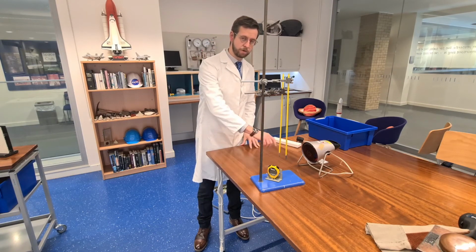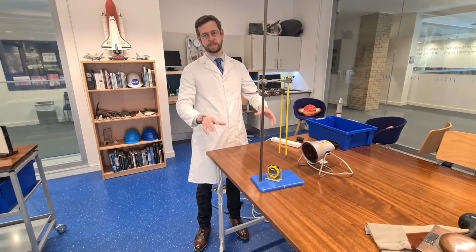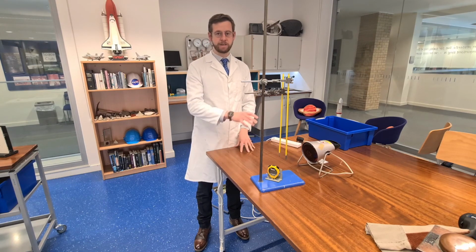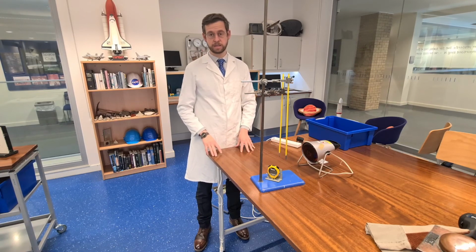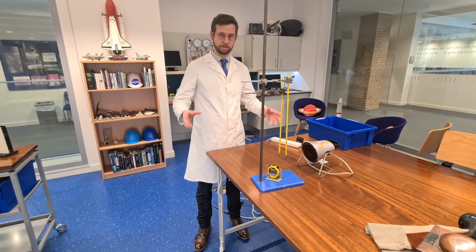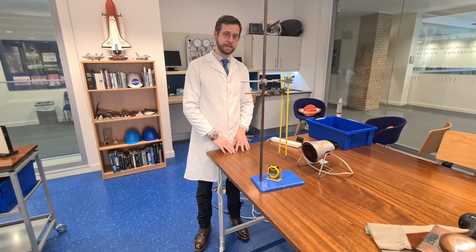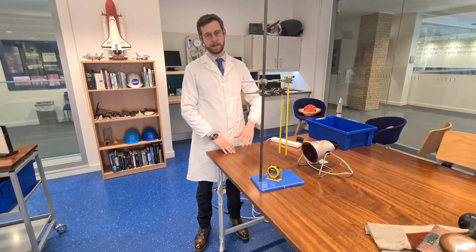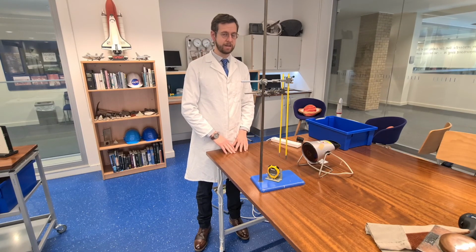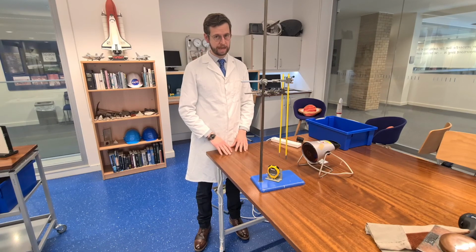So what we're going to do is we're going to watch the temperatures rise. There will be a stopwatch in the frame, and what I suggest that you do is every 10 seconds you measure the temperatures on both of those thermometers and then present it as a graph. And what you should find is that the surface that is better at absorbing infrared has a steeper line on their graph, and the one that is less good is more shallow.